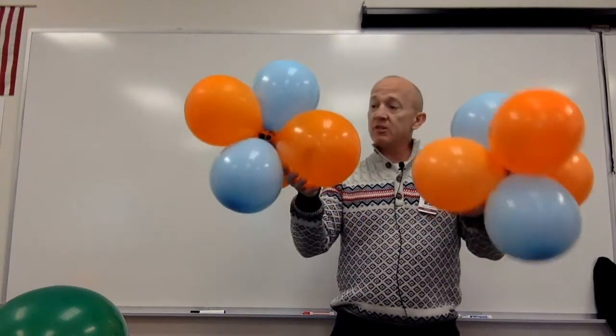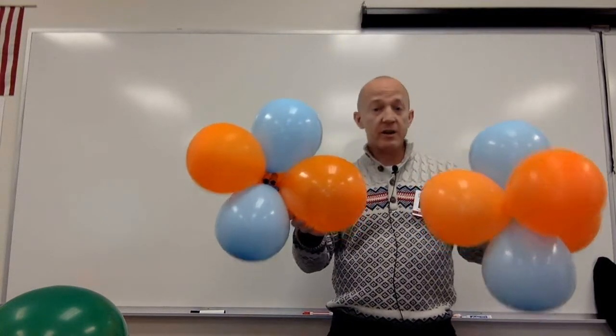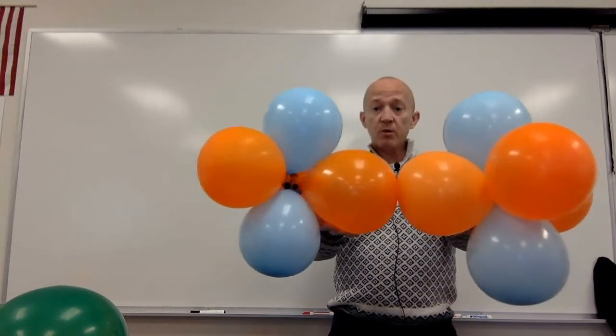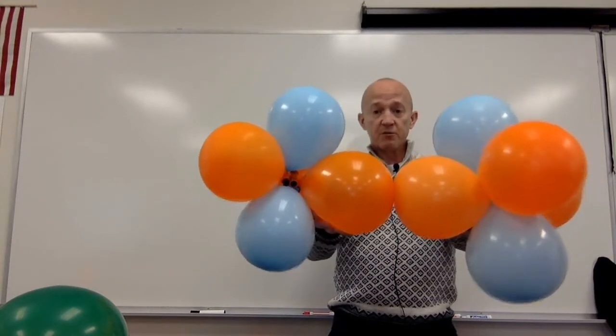To illustrate this, I've made two carbon atoms that have undergone sp2 hybridization. These two sp2 orbitals can overlap to form a sigma bond.